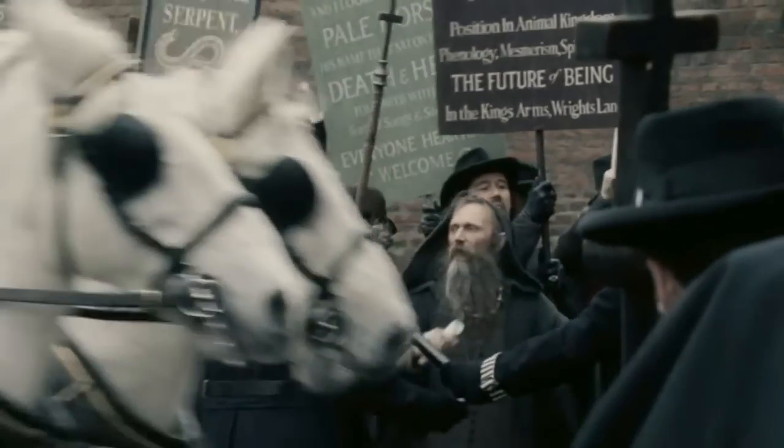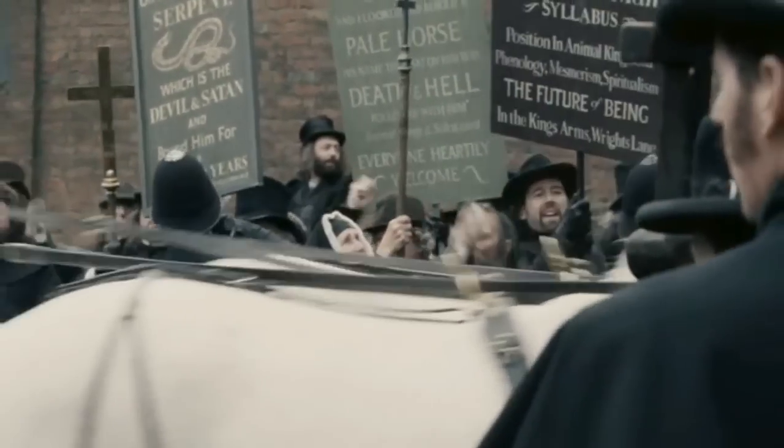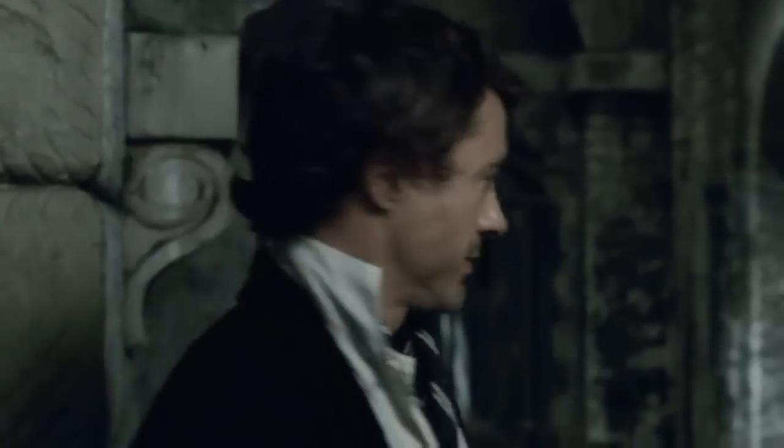At the beginning of Sherlock Holmes, Detective Holmes is arriving to a prison where a prisoner, Lord Blackwood, the movie's antagonist, is about to be executed.